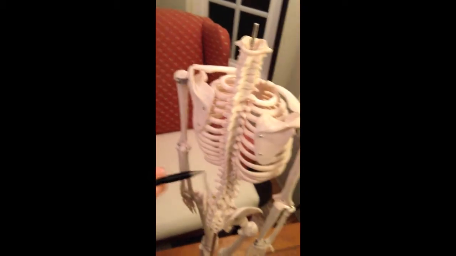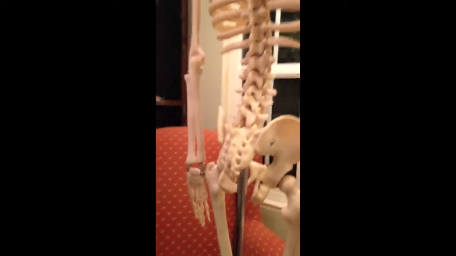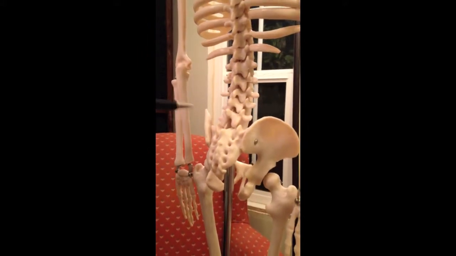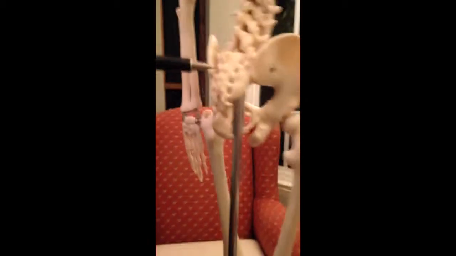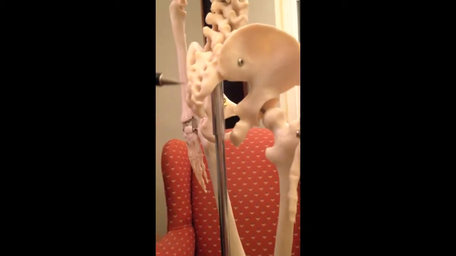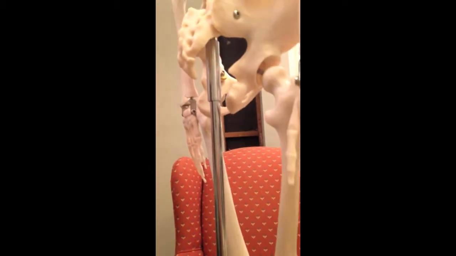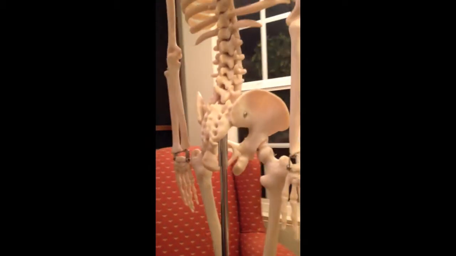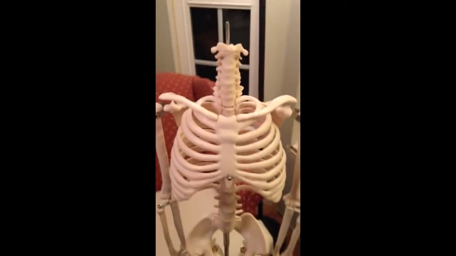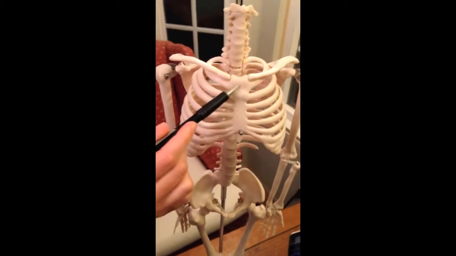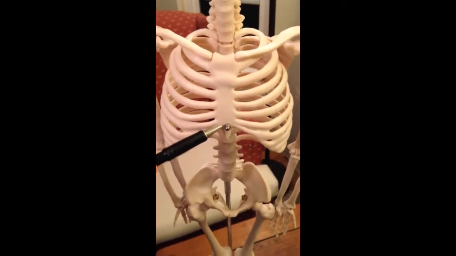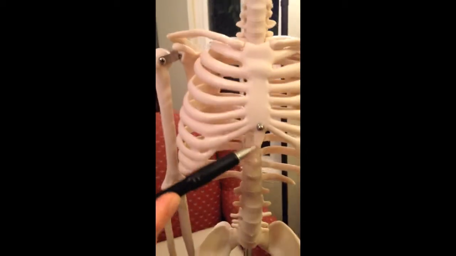The last 5 vertebrae are the lumbar vertebrae, and they're followed by the sacrum, which is formed by 5 fused vertebrae, and then the last tip here is the coccyx. So now the sternum. The sternum is composed of the manubrium, the body, the xiphoid process, and the jugular notch.